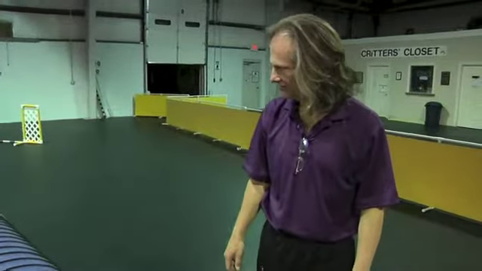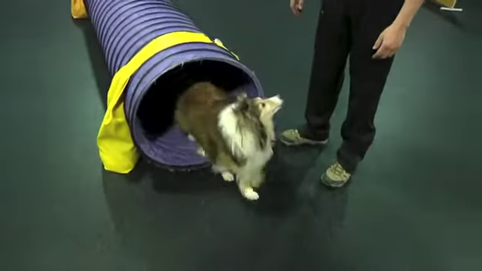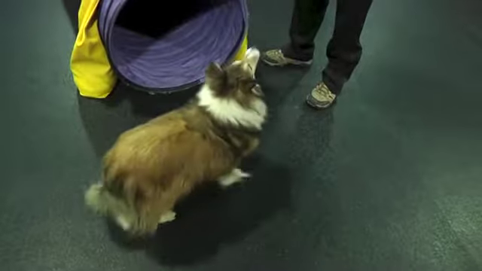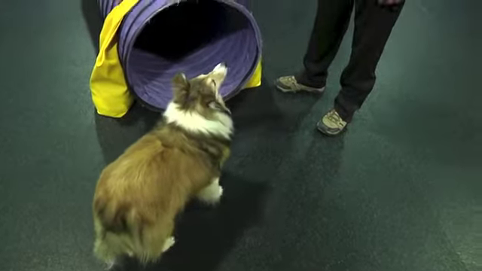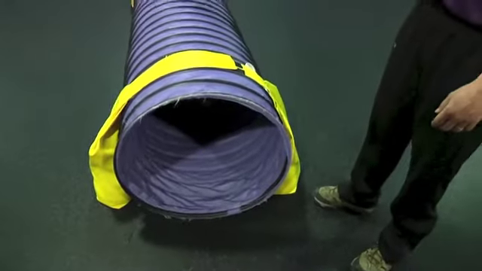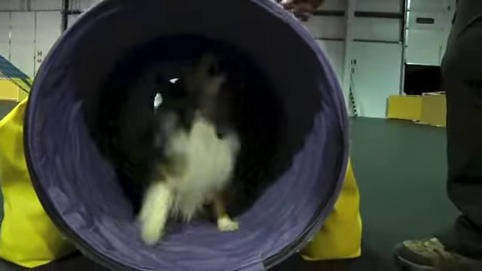You gonna go through the tunnel? Yeah, it's your tunnel, isn't it? It is. Is that your tunnel? Okay. Where'd you go? What you doing? Is that your tunnel?